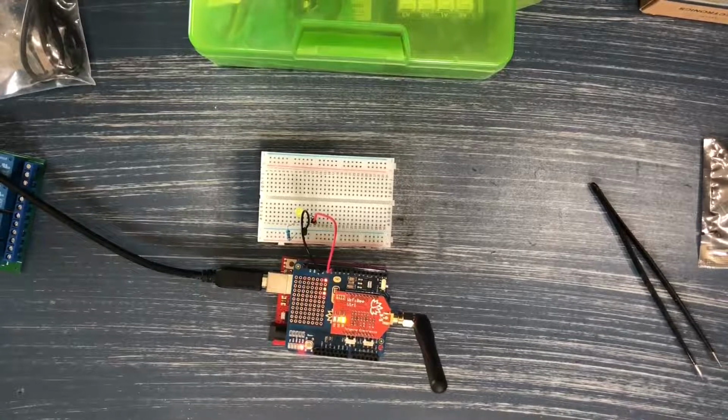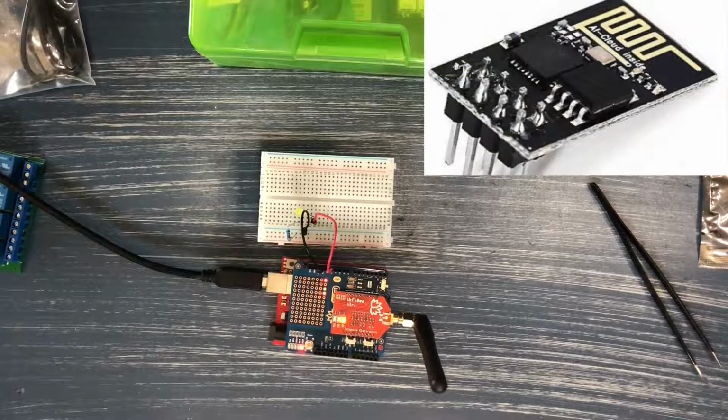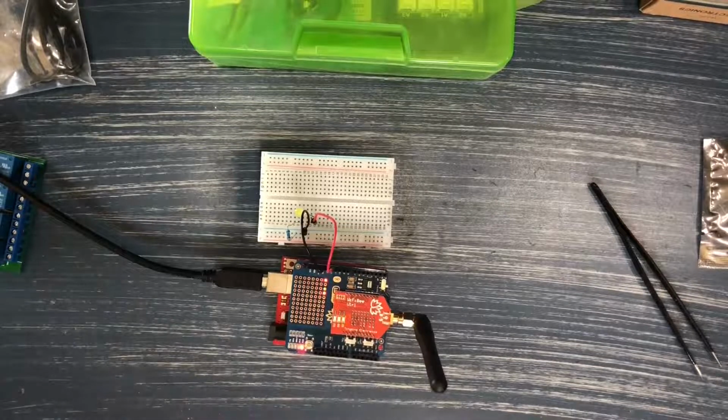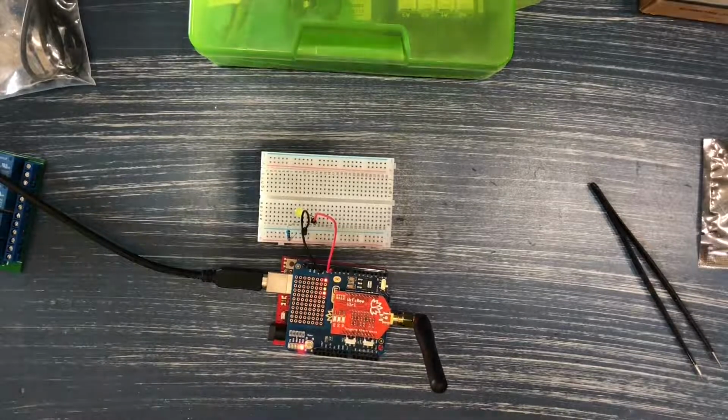Or you can also work with much smaller projects, much smaller modules. For example, I believe I mentioned it in previous videos, the ESP8266, incredibly popular, not only because it gives you Wi-Fi access, not only because it is an incredibly small module, which makes products very portable, but also because it actually has a built-in microcontroller itself.